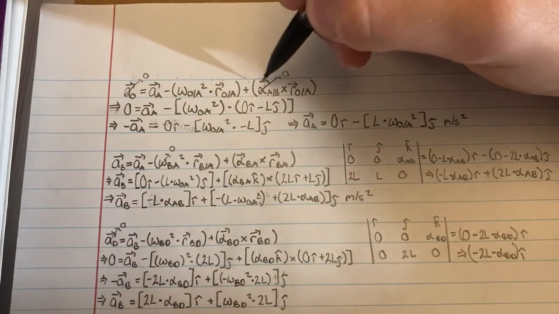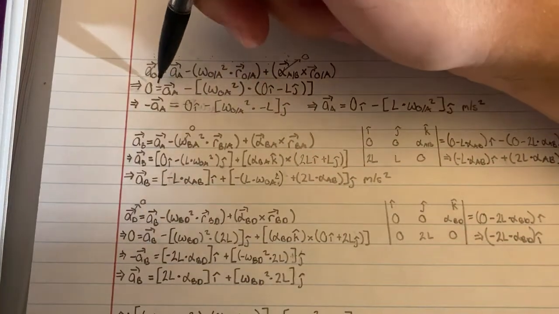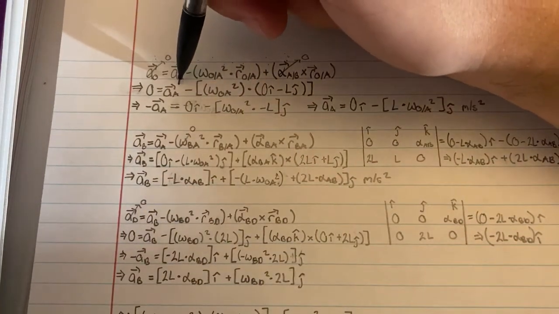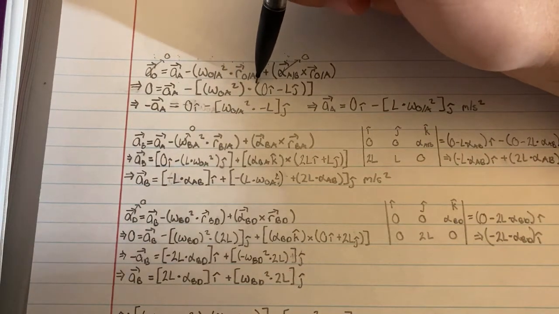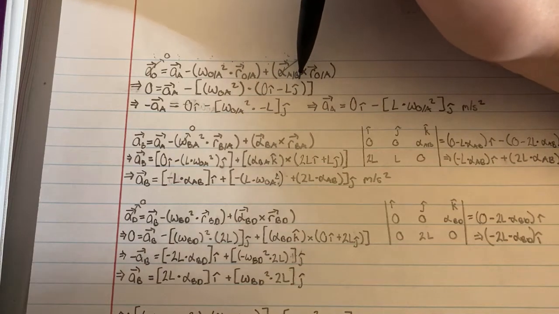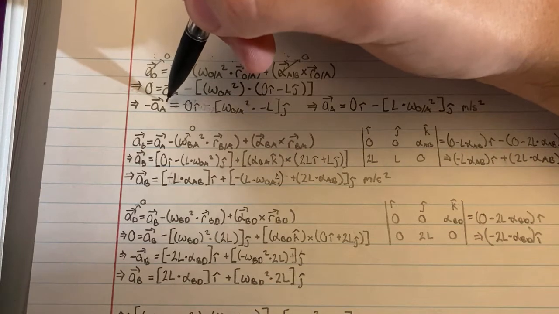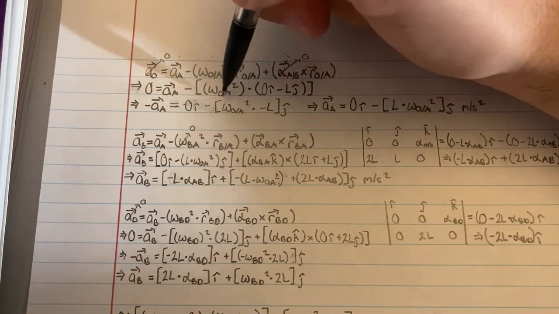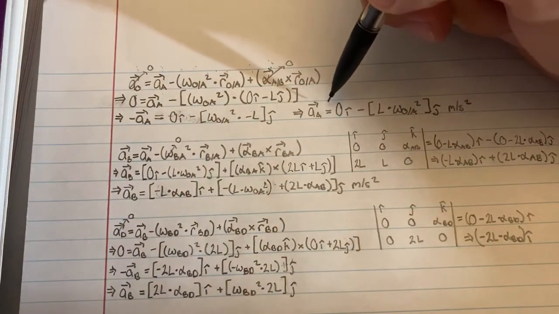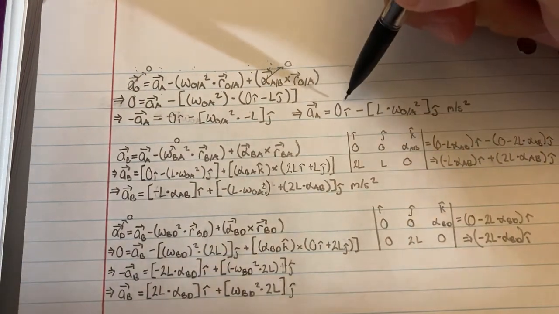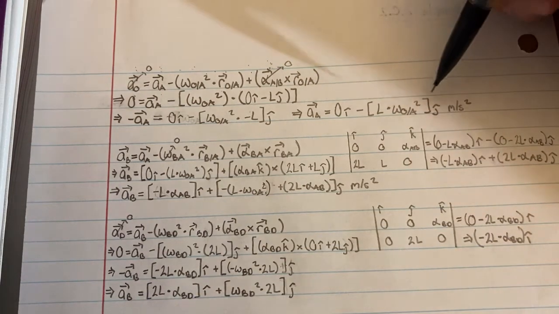We know acceleration of O is 0 since the angular velocity is always constant. So moving down, we have 0 equals acceleration of A minus angular velocity of O to A squared times the distance, which is negative Lj. So simplifying it down, we can move A to the other side, have negative acceleration of A equals 0i minus omega OA squared times negative L. And then simplifying this, we can have acceleration of A equals 0i minus L times omega O to A squared j.